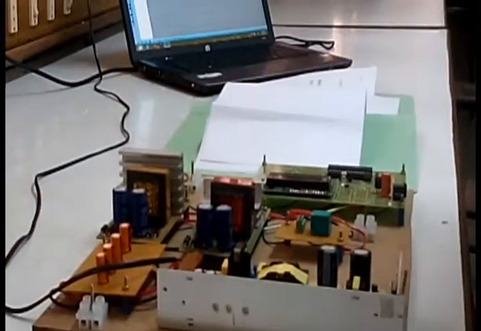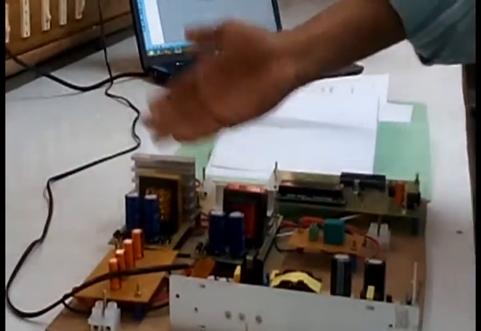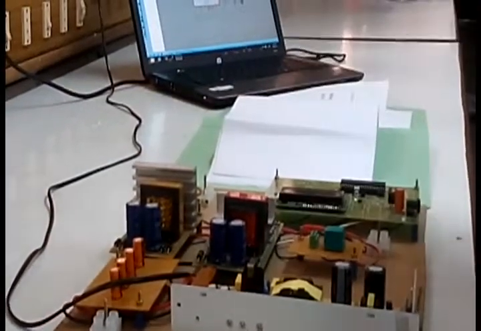The MOSFET is a voltage controlled device. These MOSFETs buck the input voltage of 12 volt to 2 volt or 1 volt, bucking the voltage and increasing the current. This is a ferrite inductor material. This ferrite inductor operates at high frequency and high current. In DC there are harmonics, ripples and noisy conditions.